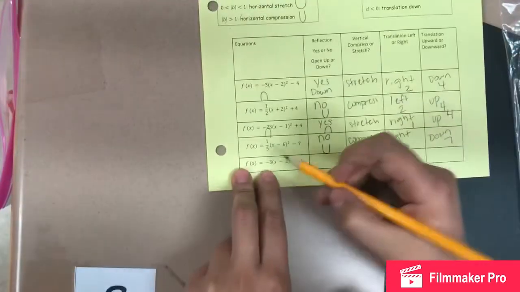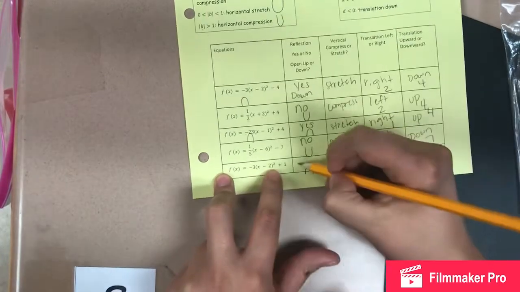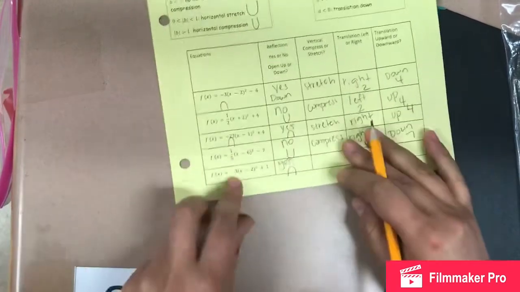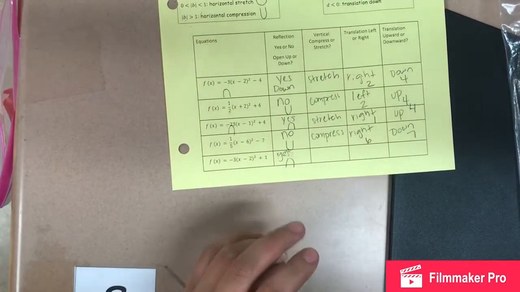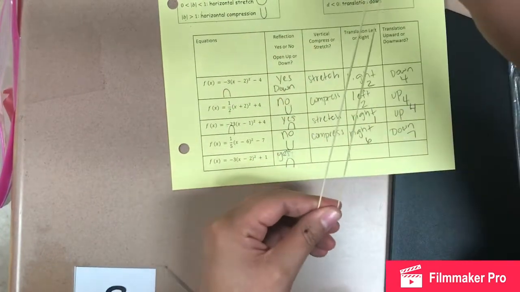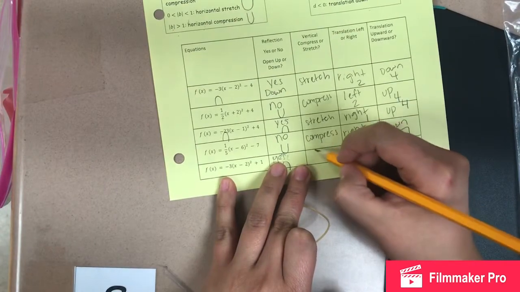Continuing on. This has a negative out in front. That means it's going to open downward, which they call a reflection. So this would be a yes for the reflection. Okay, the 3. Since it's outside the parentheses, it's either a stretch or a compress. If it's bigger than 1, it's a stretch. If it's less than 1, it's a compress. So since 3 is bigger than 1, it's a stretch.